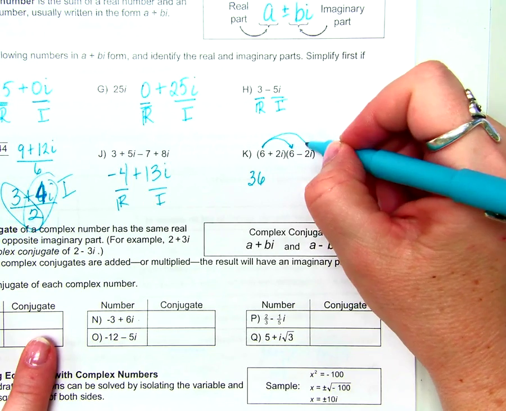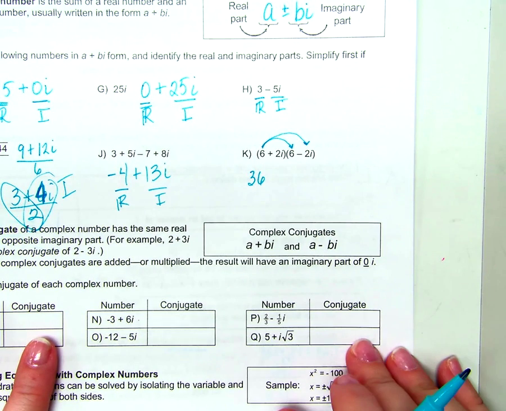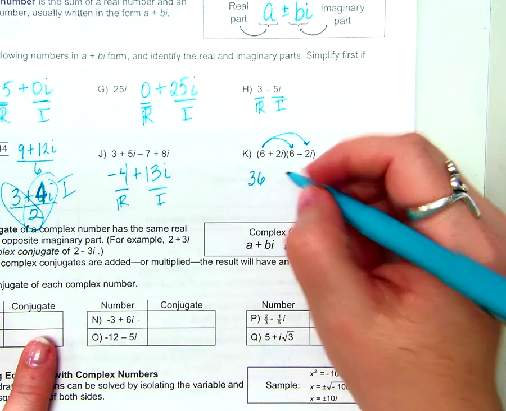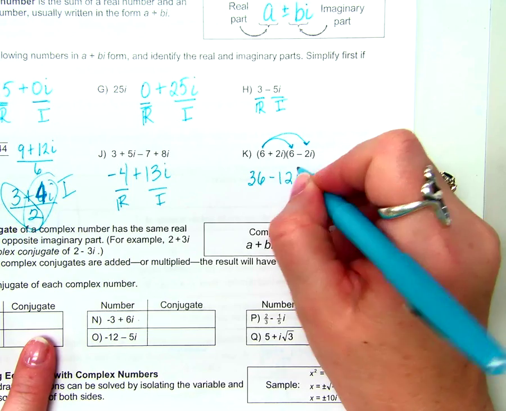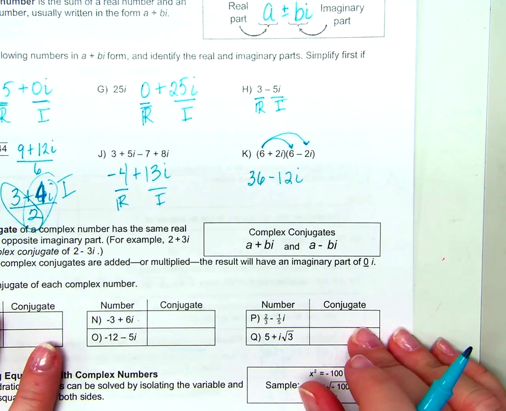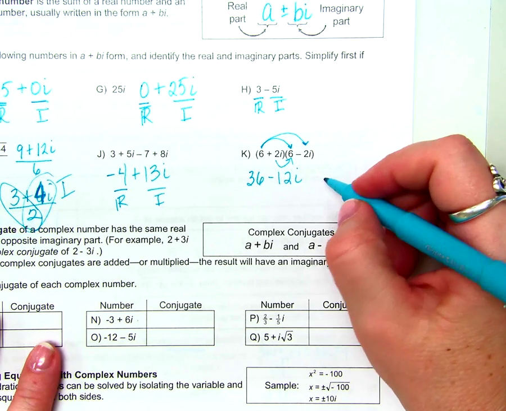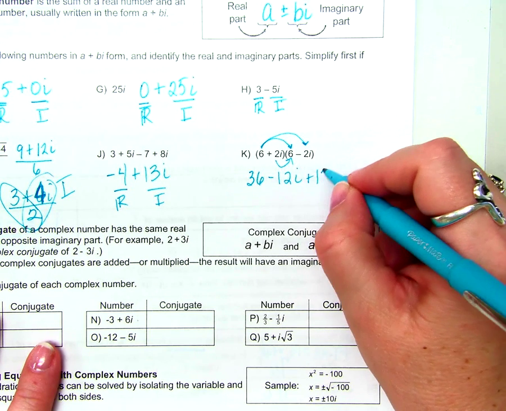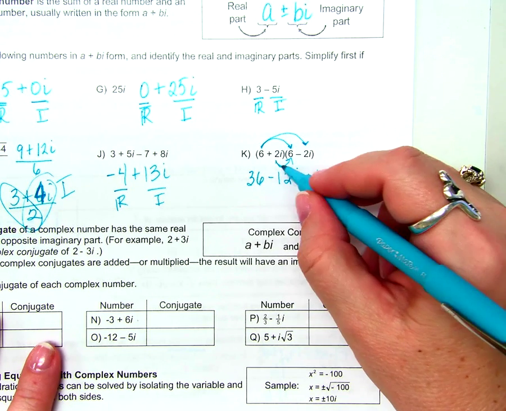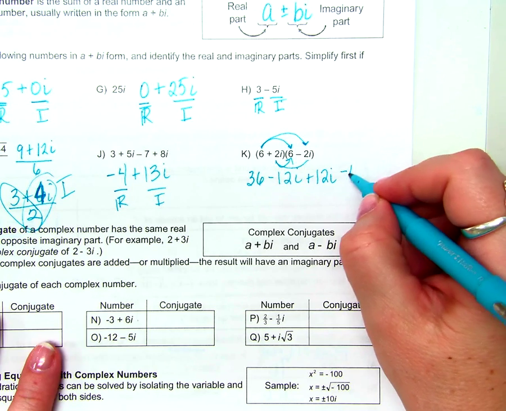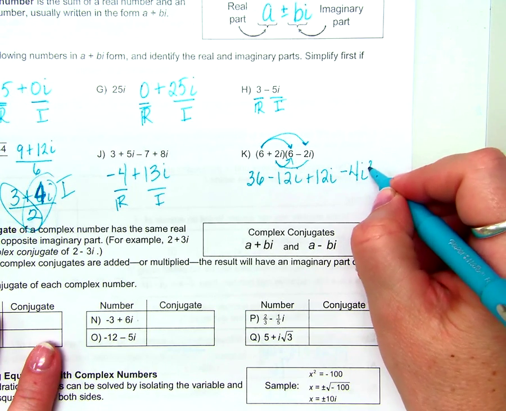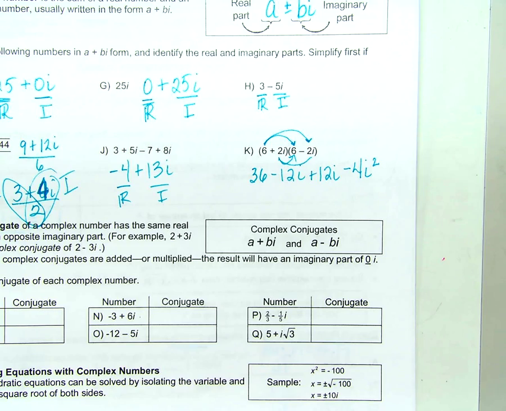6 times negative 2i. Okay so far? 2i times 6. 2i times negative 2i. Okay, are you ready for me to blow your mind? The answer is 40.